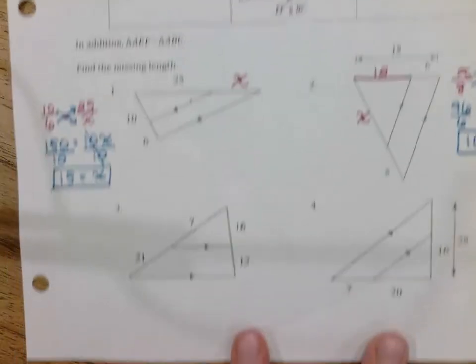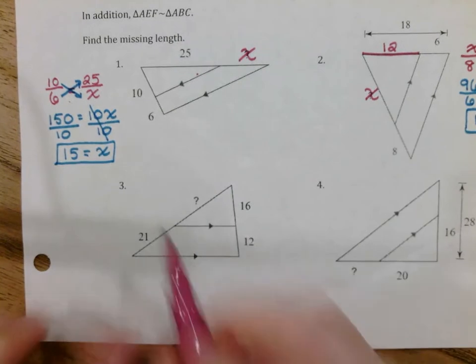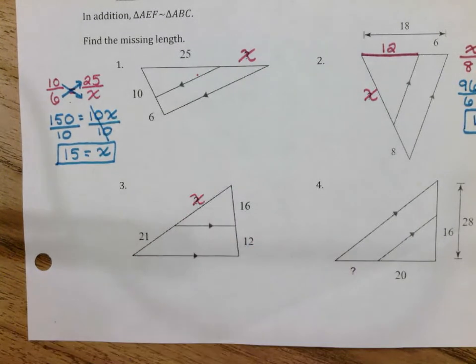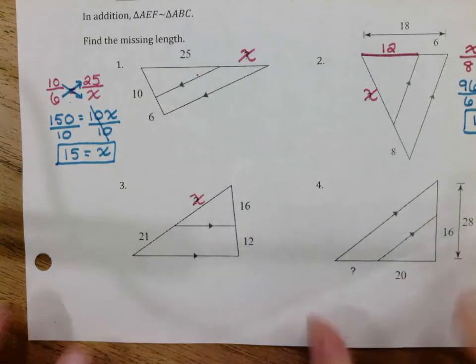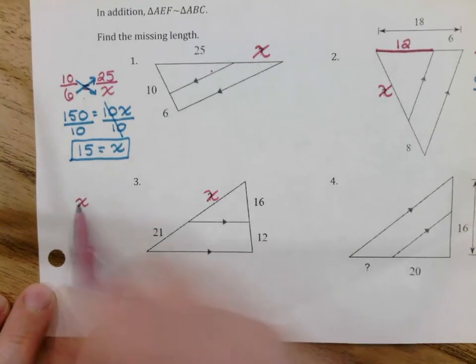Okay, let's go ahead and look at 3. So we're trying to solve for that missing piece x. I'll set up my proportion. I could do x over 21 equals 16 over 12.